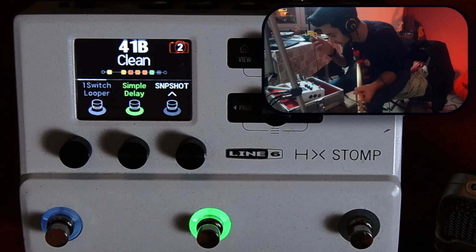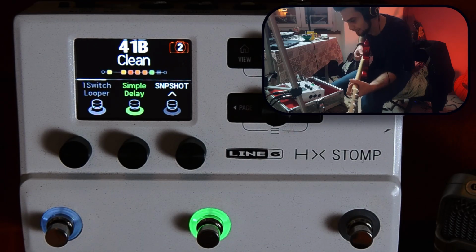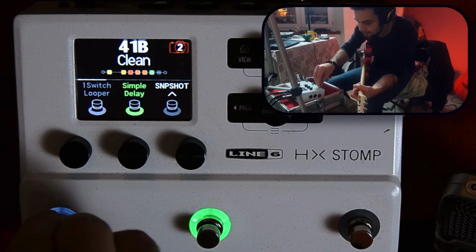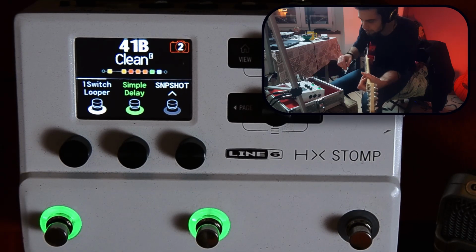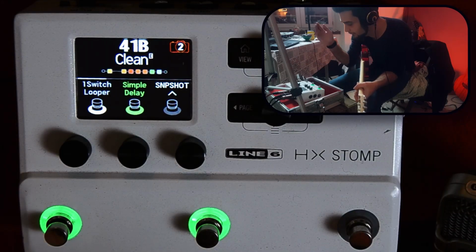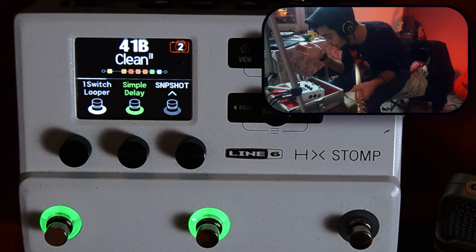Okay, that's gonna be a bit tricky, but let's try something. Okay, so now I have my basic loop. And I'm gonna change presets.